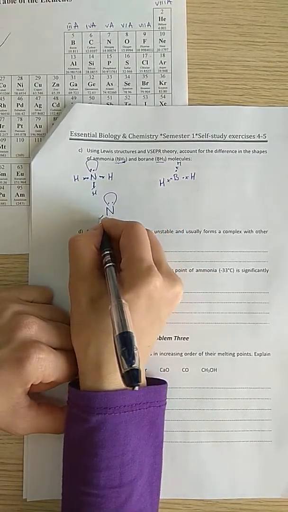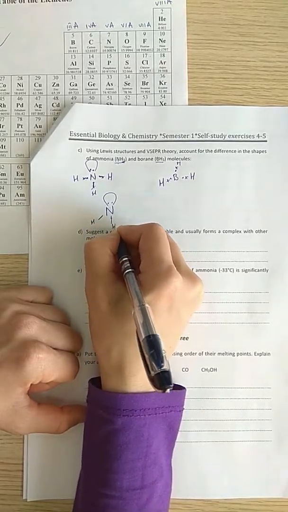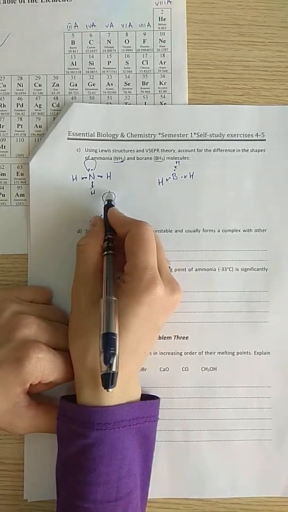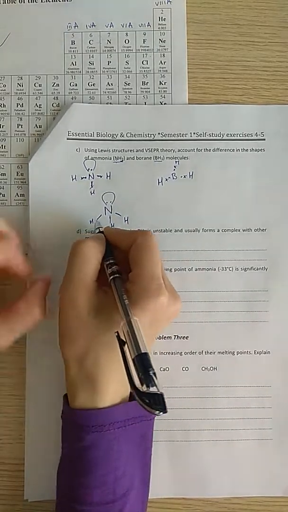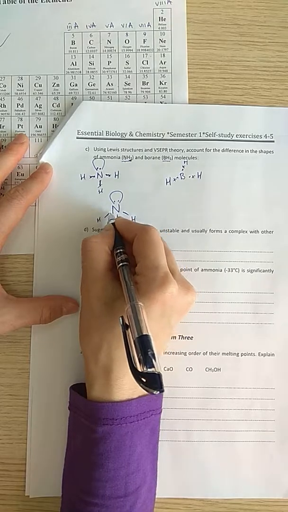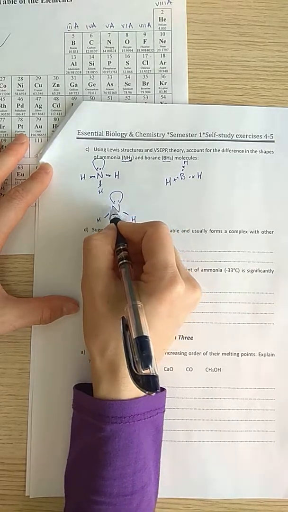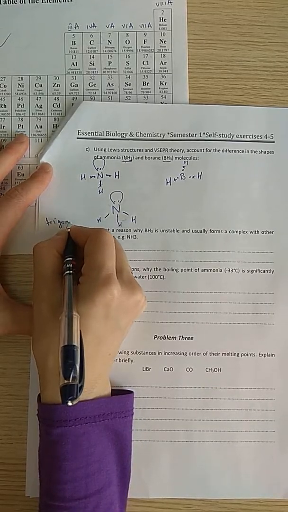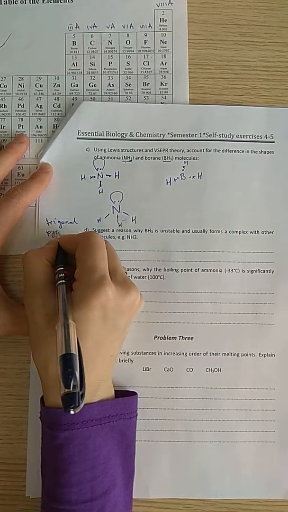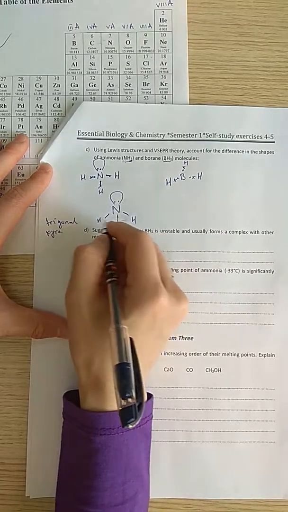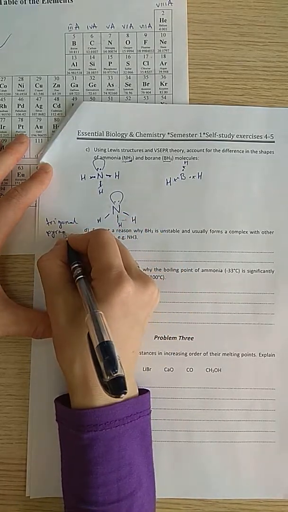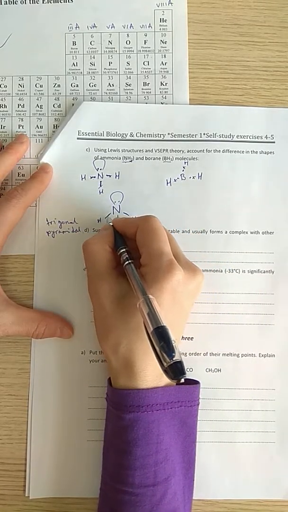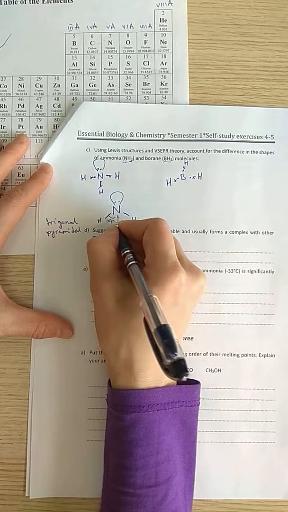So the bonded pairs will be moved more towards the bottom, making the ammonia have a trigonal pyramidal shape. So it's like a trigonal base, okay, and pyramidal. So trigonal pyramidal shape with a triangular base. Okay, and the angle between these bonds is 107 degrees.